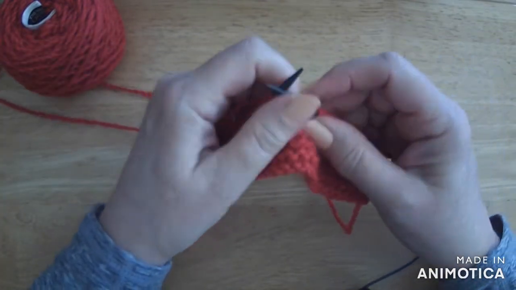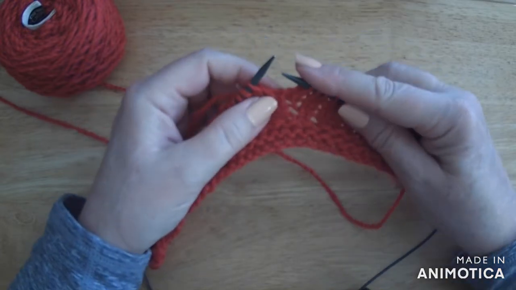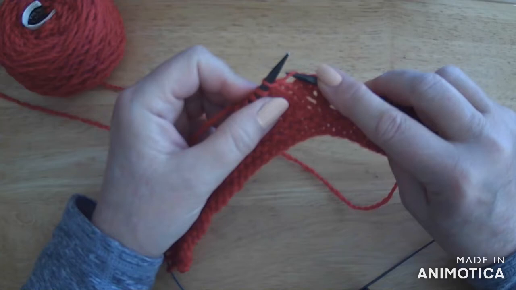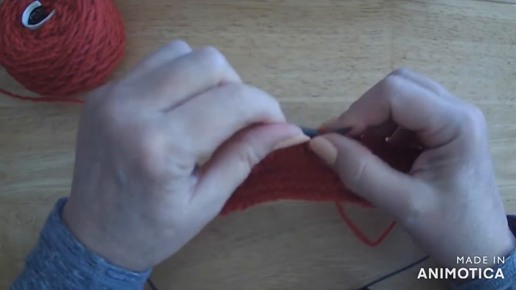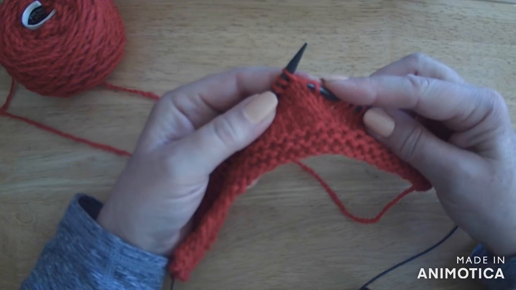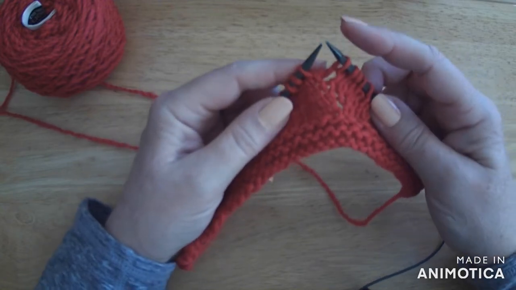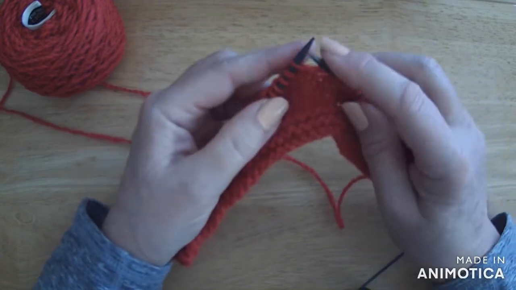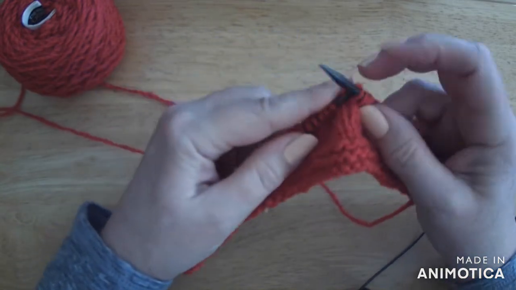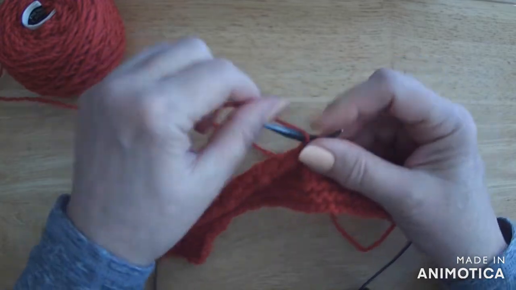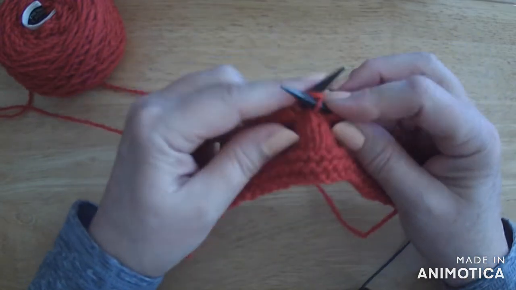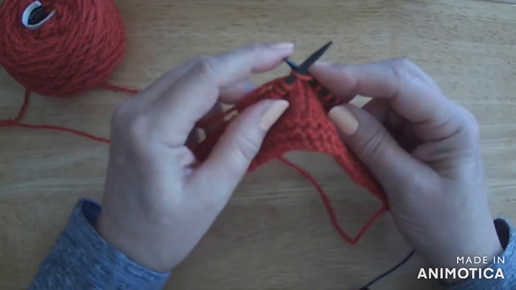So here we are with the right hand needle, picking up the bar from front to back, wrapping your yarn and bringing that stitch through the bar and onto your needle. There, you've just made your stitch. And I'm going to knit 5 more stitches before we get to our next type of increase.